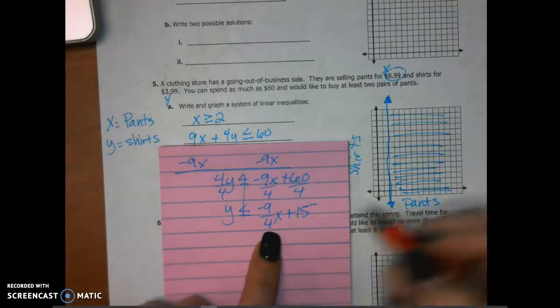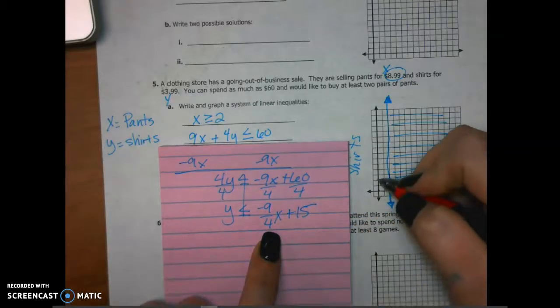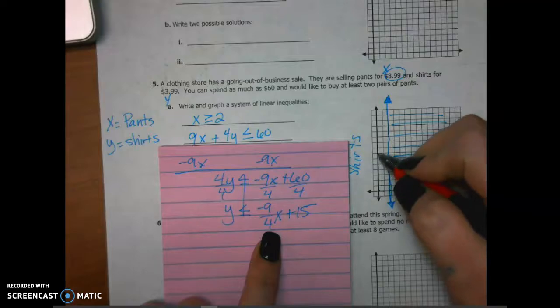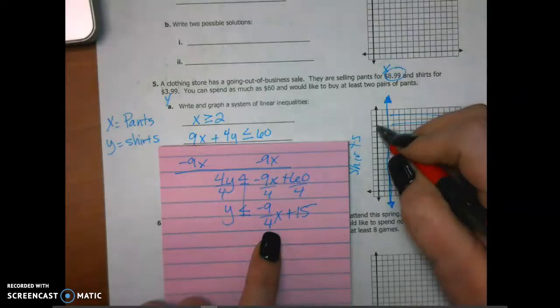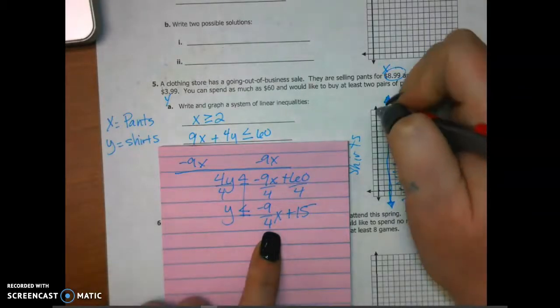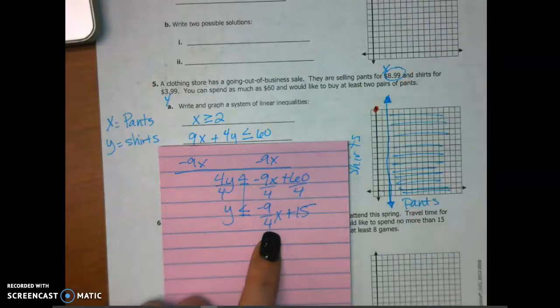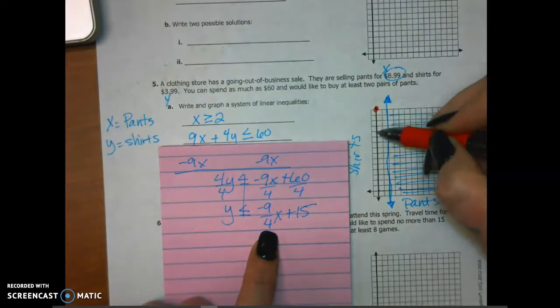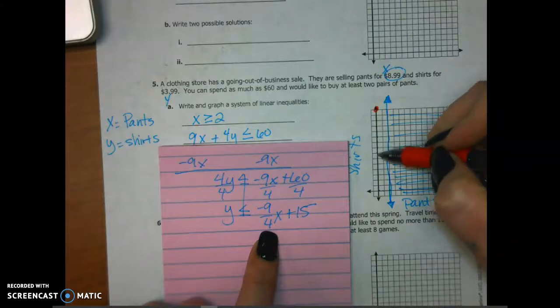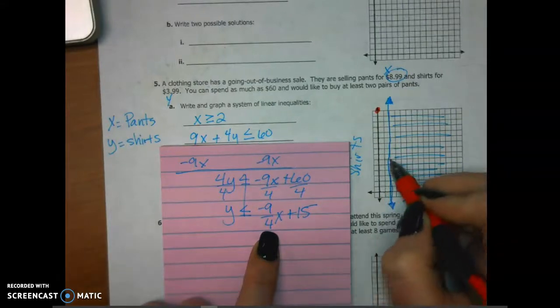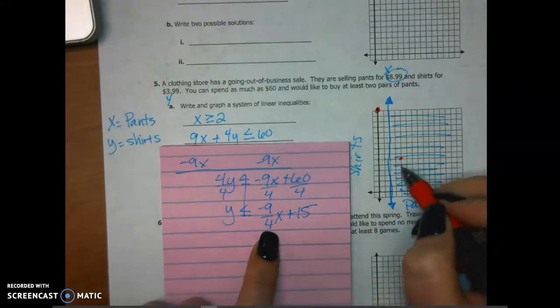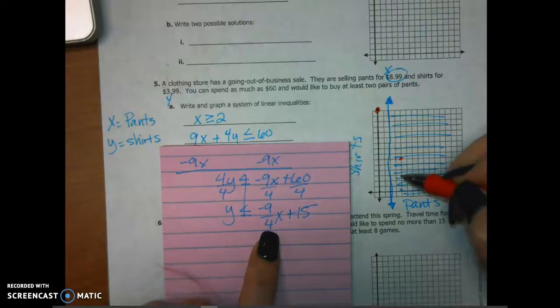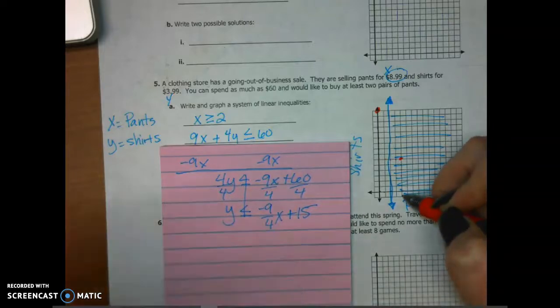So I've got 15. Oof. 1, 2, 3, 4, 5, 6, 7, 8, 9, 10, 11, 12, 13, 14, 15. Whew, all the way at the top. Okay, 15. Down 9 over 4. 1, 2, 3, 4, 5, 6, 7, 8, 9. 1, 2, 3, 4. What do I do?